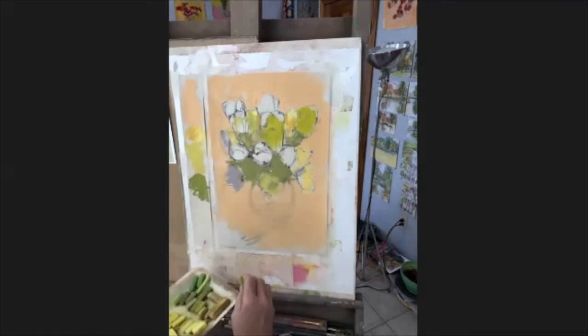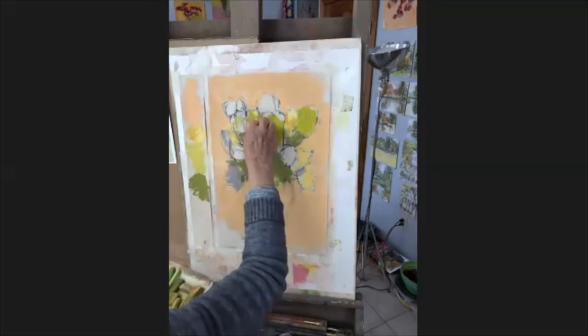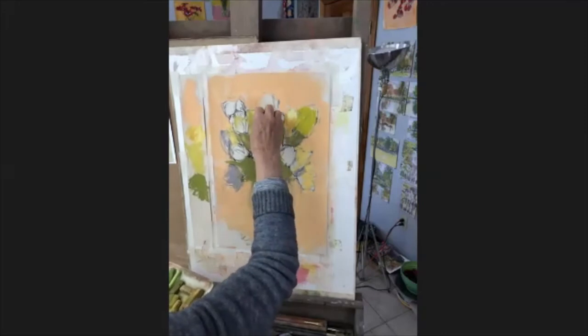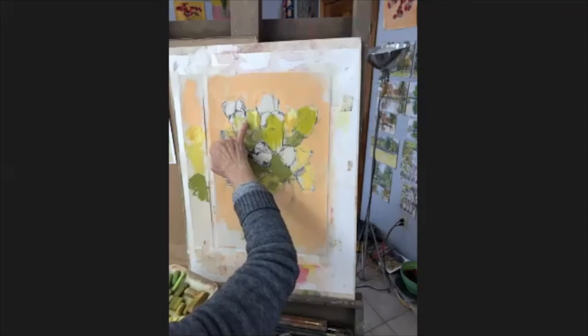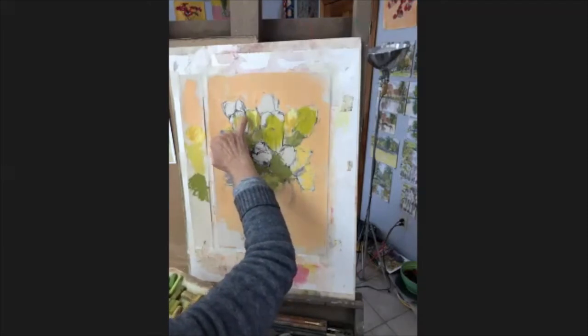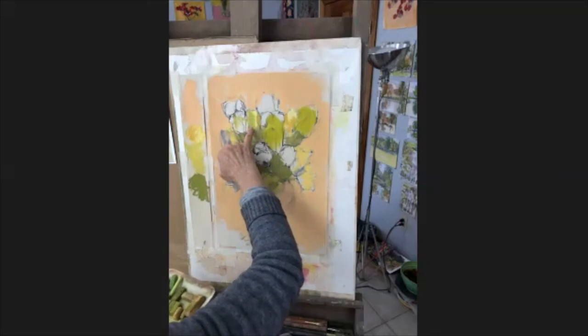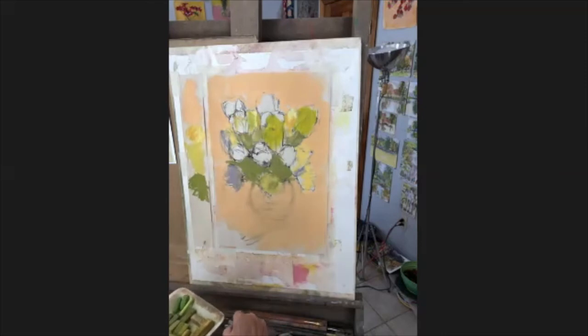So now I want to ask myself, let's pull that out. The edge of the petal there is very light. What kind of value comparison can we make between the cooler side of the yellow tulip and the light side of this red violet tulip? It is pretty light in value.